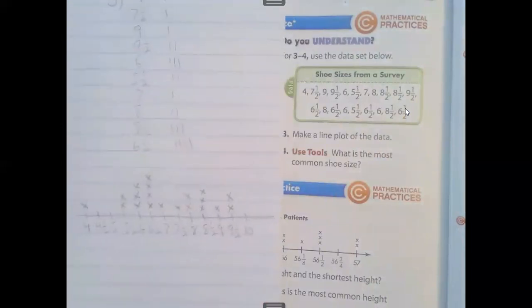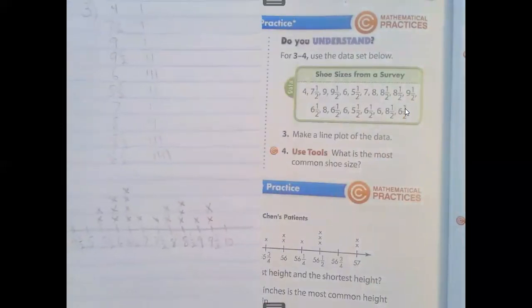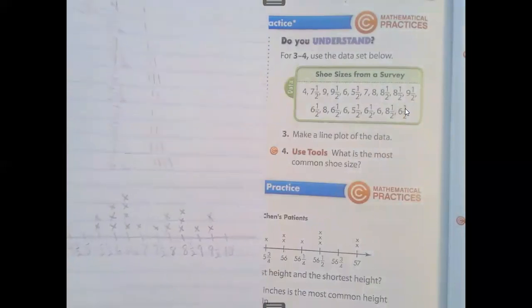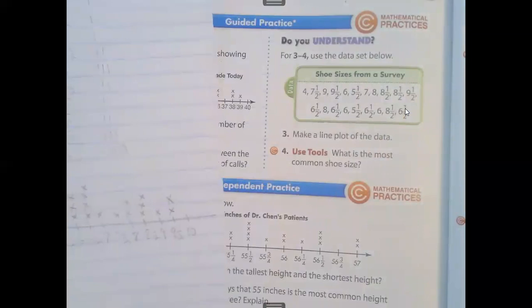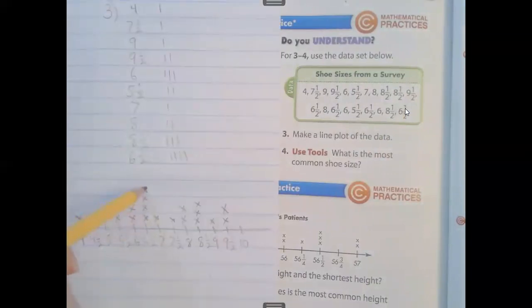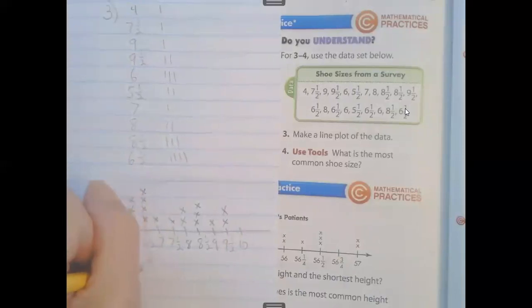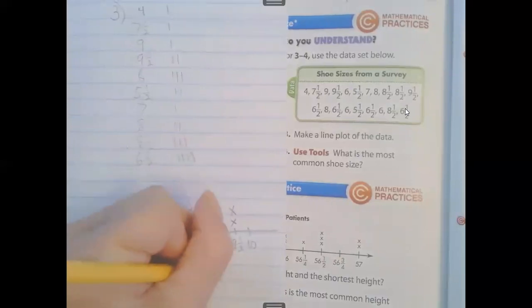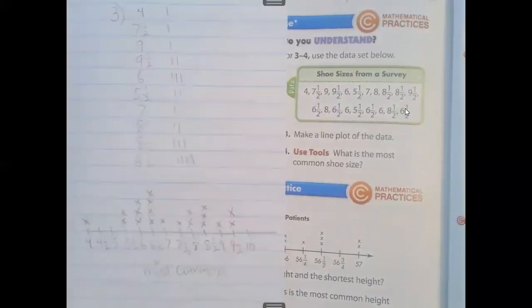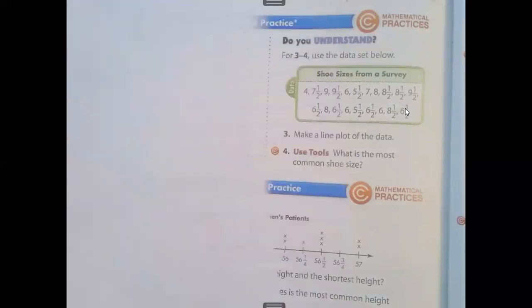Okay, so if I were to look at problem number 4, it says, what is the most common shoe size? Well, the most common shoe size is going to be 6.5, because 6.5 has the most number of people who were surveyed who actually have that size. So this would be the most common. Hopefully this is kind of starting to make a little bit of sense with you guys today.